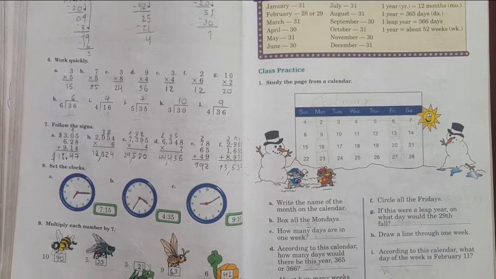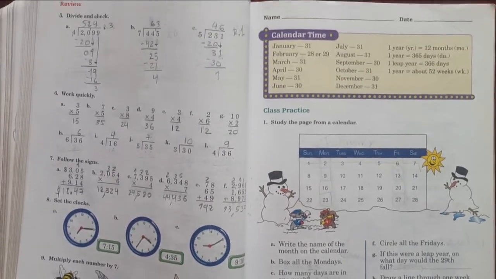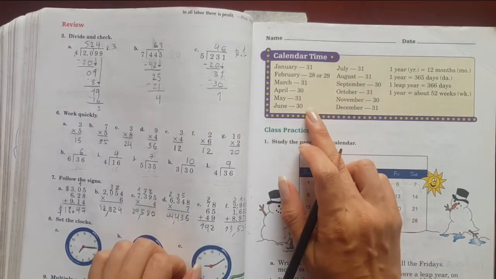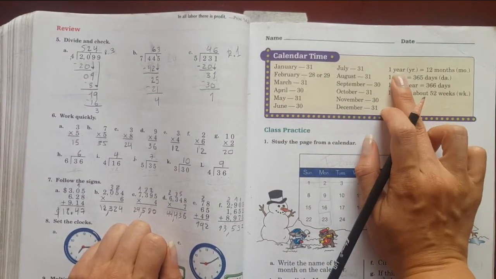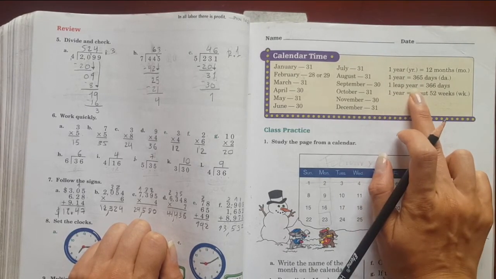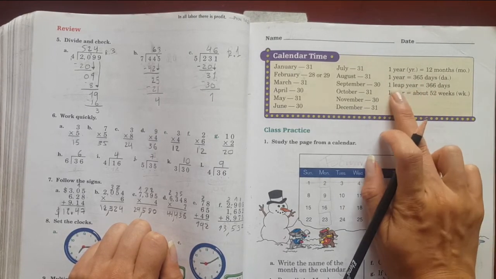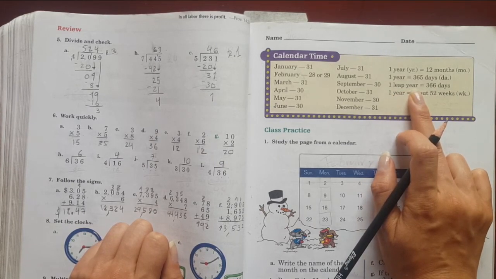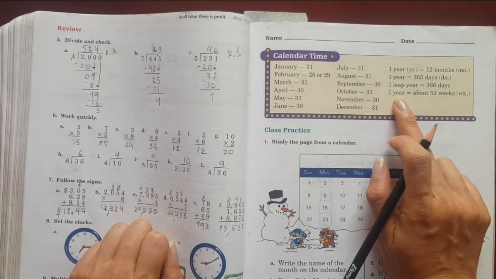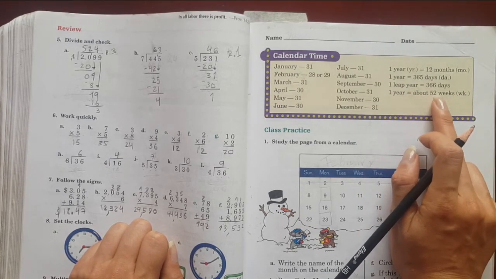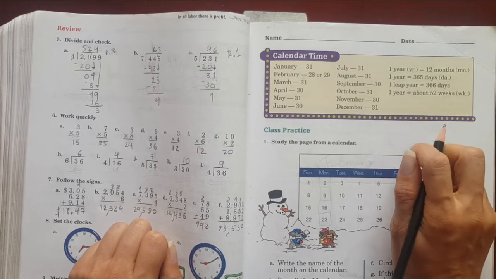Page number 115. This one is so easy because we are talking about calendar time. So you know how many months has one year, how many days has 1 year, how many days has one year leap year. One leap year significa un año bisiesto, lo que sucede cada 4 años. And how many weeks has 1 year? Alrededor de 52 semanas tenemos en un año.